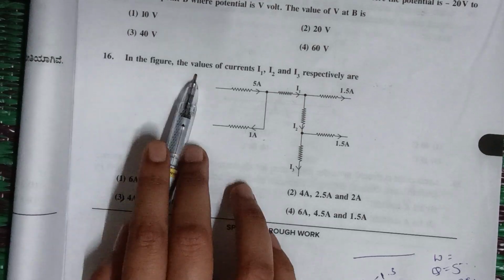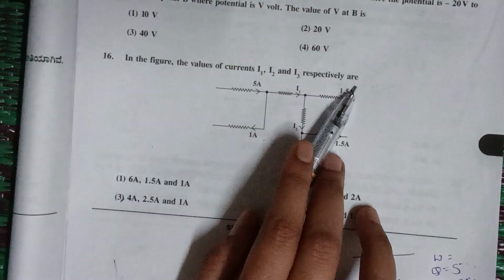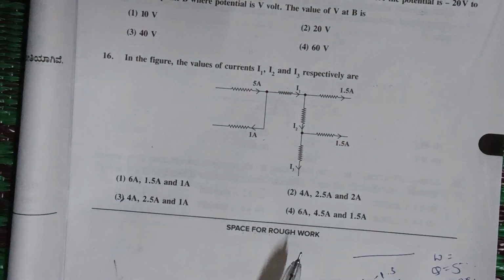16. In the figure, the values of current I1, I2 and I3 respectively are. Option 4 is the correct answer.